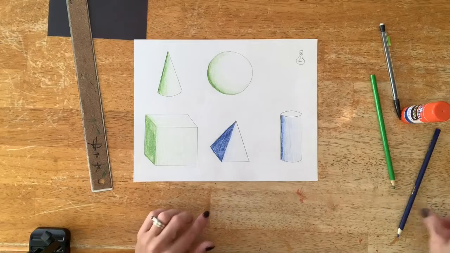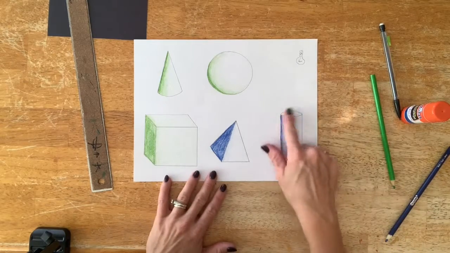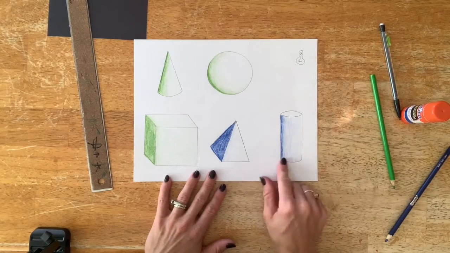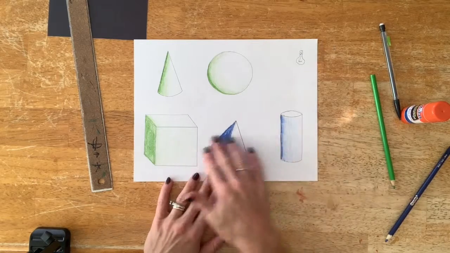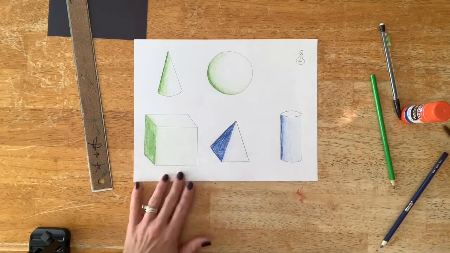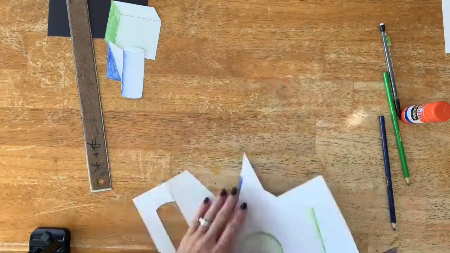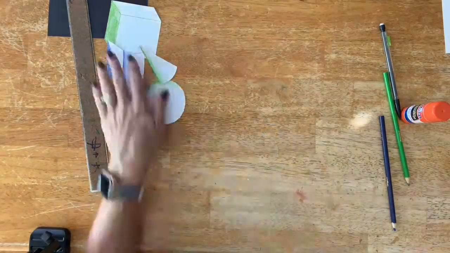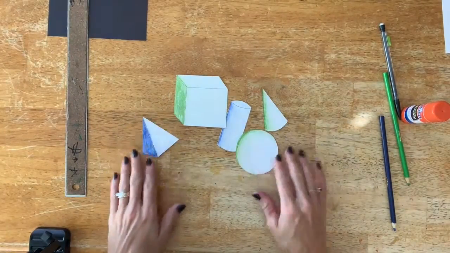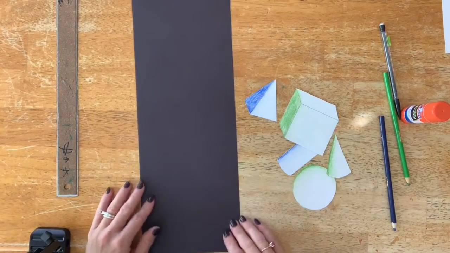So now they're just going to cut out these shapes right on the line. So like I said, they won't include a shadow on these. They'll just shade the actual form and then cut them out. Now I have all my shapes cut out, and so now they're going to use the black sheet of paper.